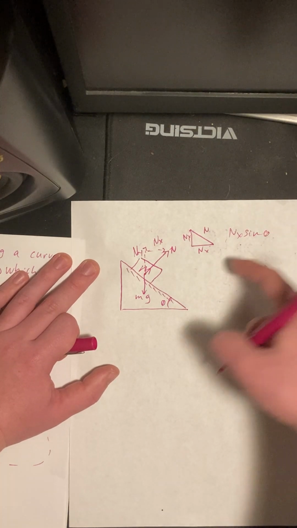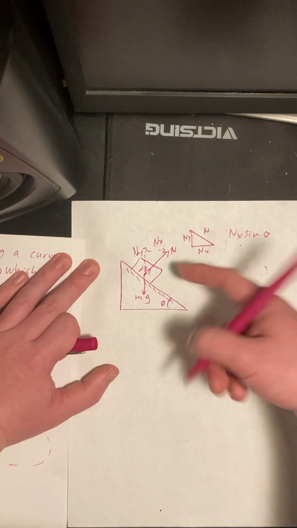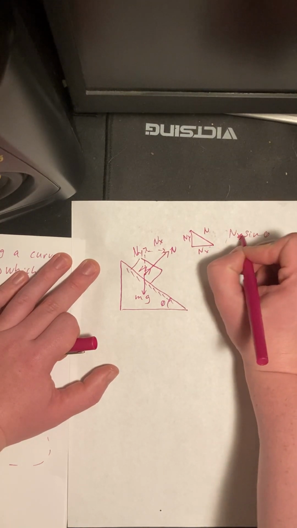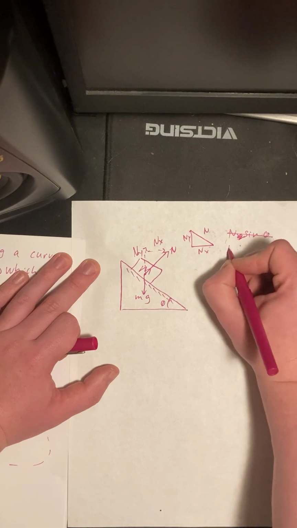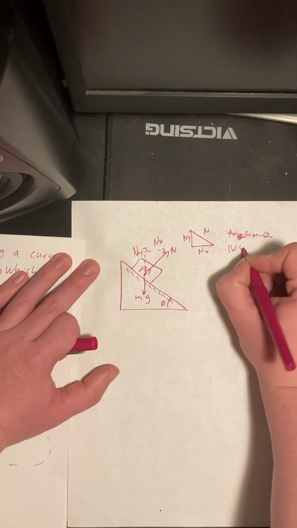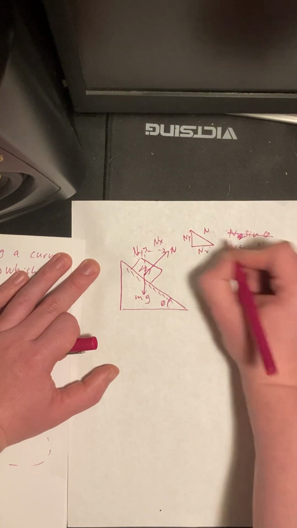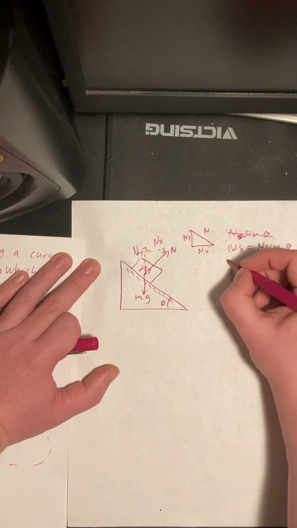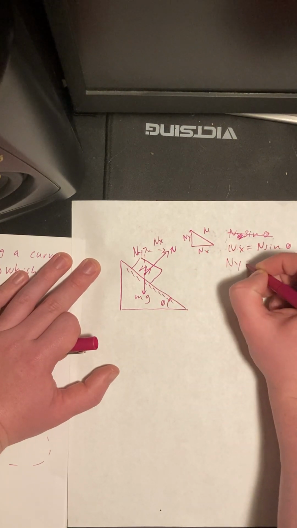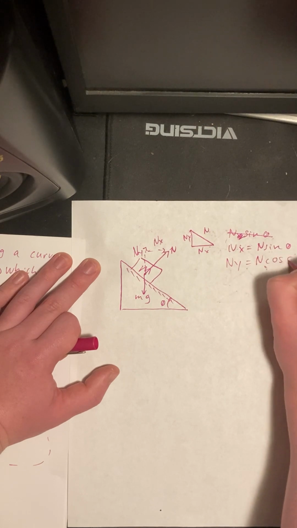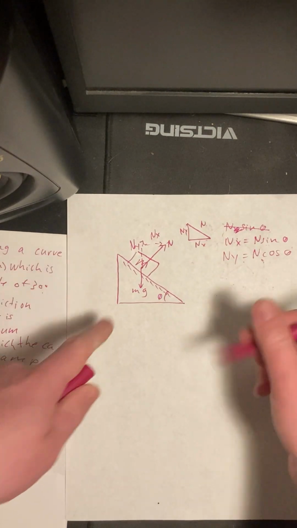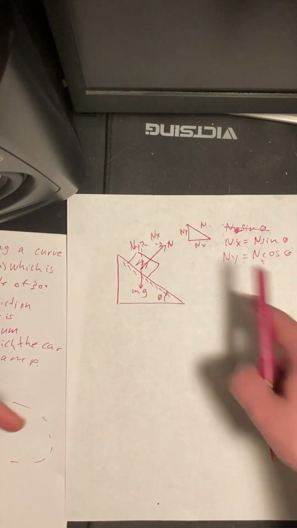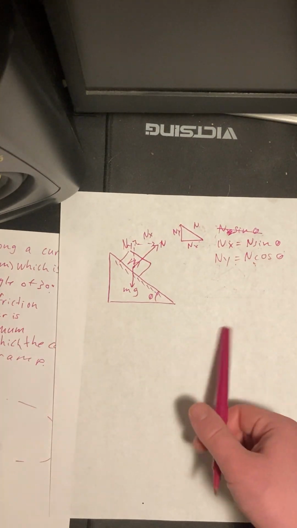These are trigonometric functions. So nx equals n sine theta. And for ny, it's going to be n cosine theta. So those are the parts of our normal force that are pulling up. Those are important.